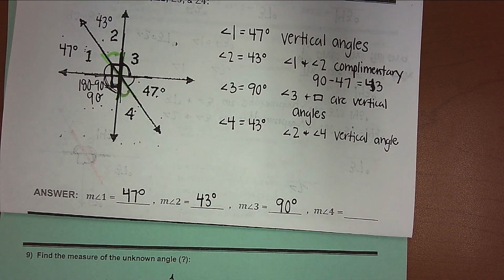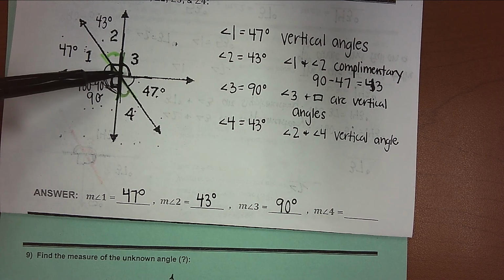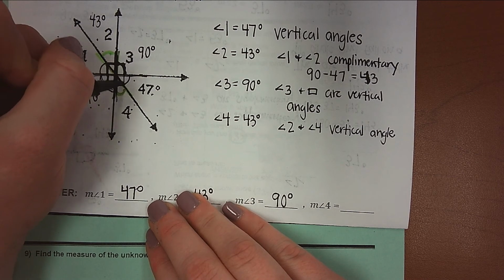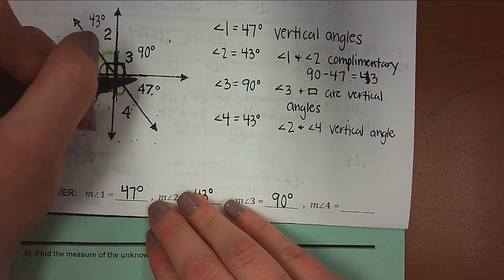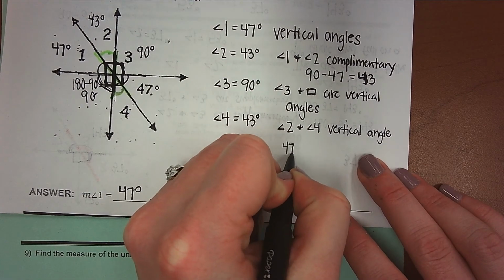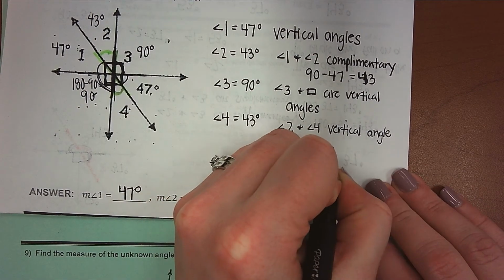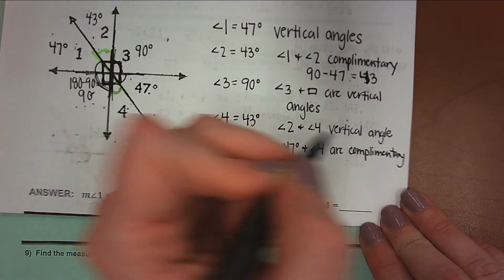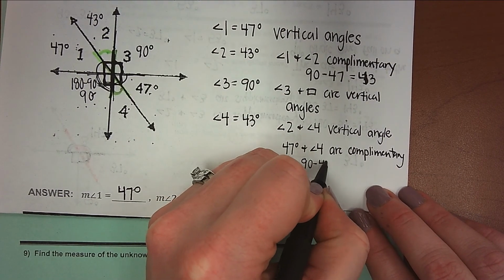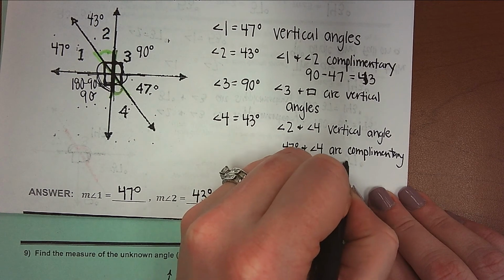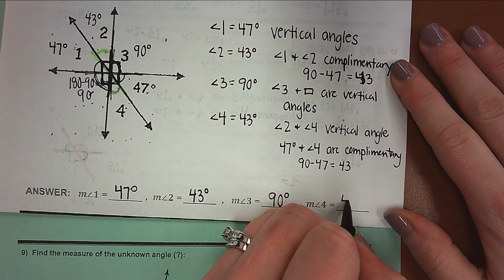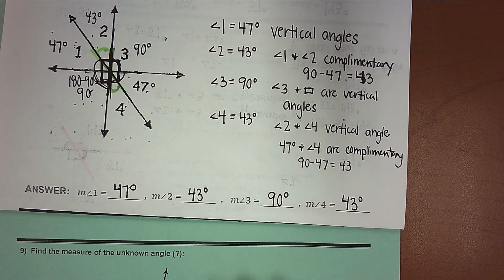Now we could also recognize that 4 and 47 meet at a right angle because 3 was 90 degrees. That meant that this was a right angle, so that meant that this has to be a right angle. And so we know that 47 degrees and angle 4 are complementary. And complementary angles means they have a sum of 90, and 90 minus 47 is 43. So either way, we can use vertical angles or complementary angles at that point to find the measure of angle 4 to be 43 degrees.